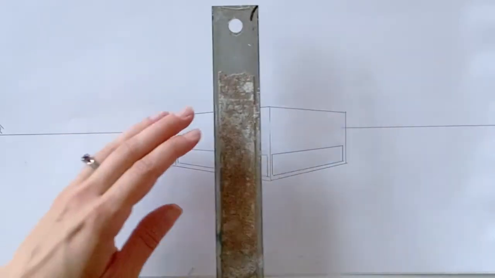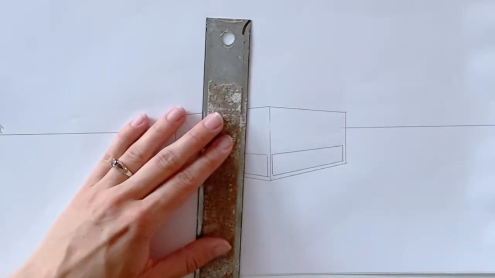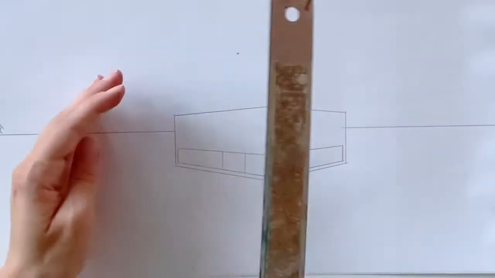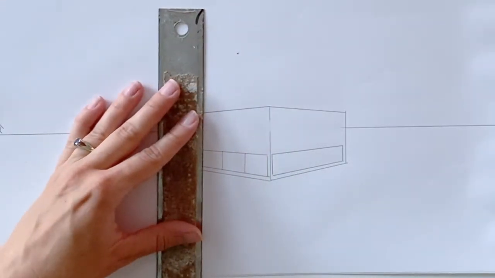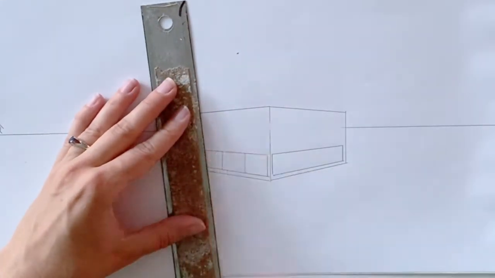Another way to think of it is if you're drawing windows and doors and details, all of those things need to be at the same angle as the top and bottom edges of your building.